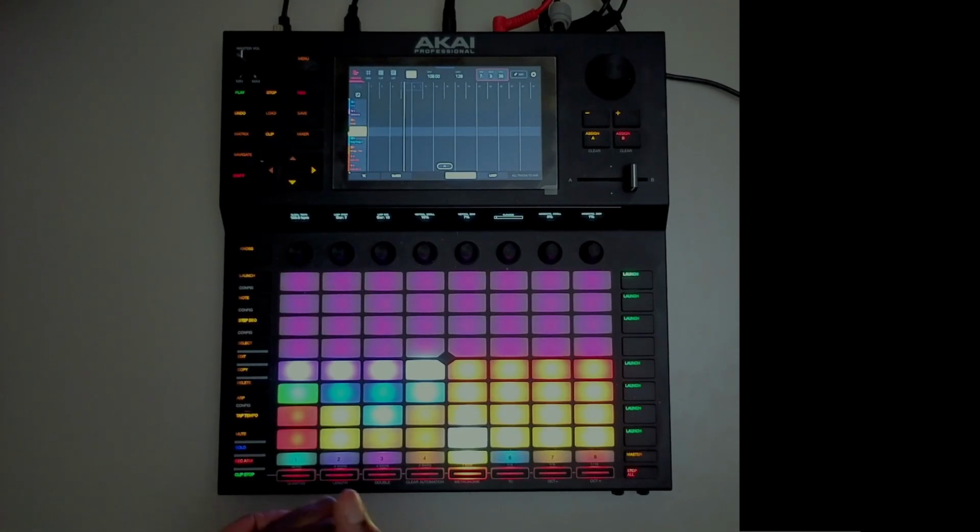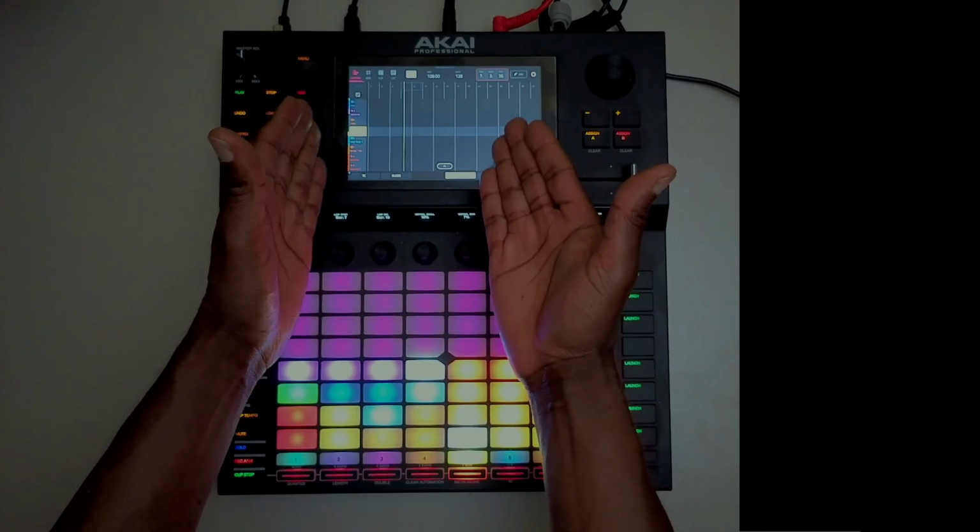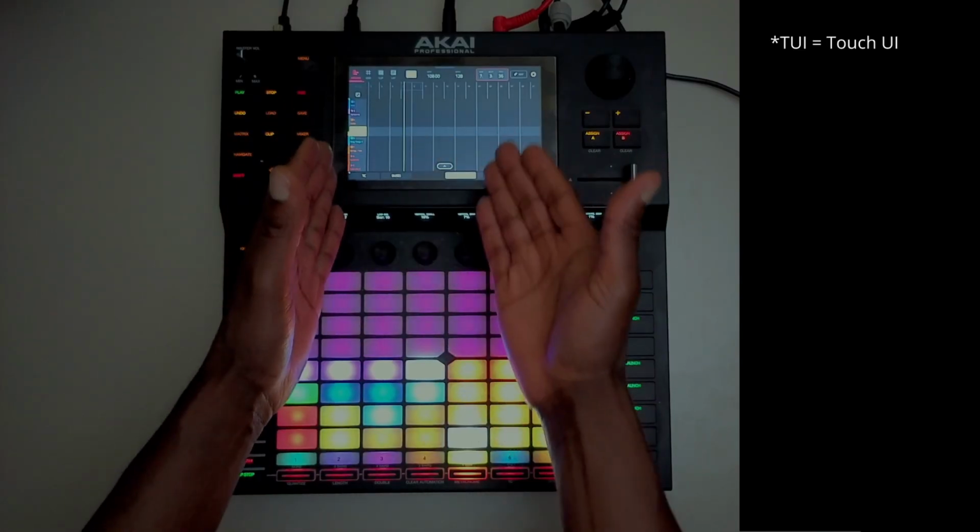I think I want to talk about the step sequencer on the Force because it has a lot of advantages, which I think are amazing. They really are. They're amazing when you think about it. It's similar to the Push, but it's got an advantage which the Push doesn't have, in that you have this TUI so you can see what you're doing.